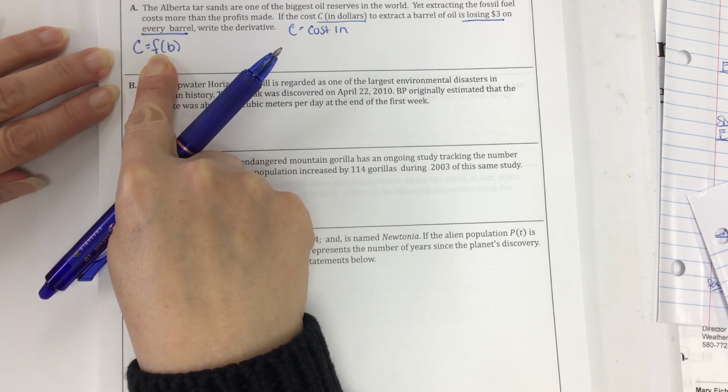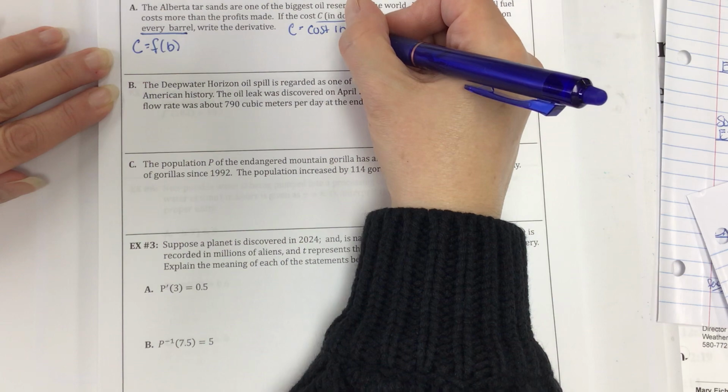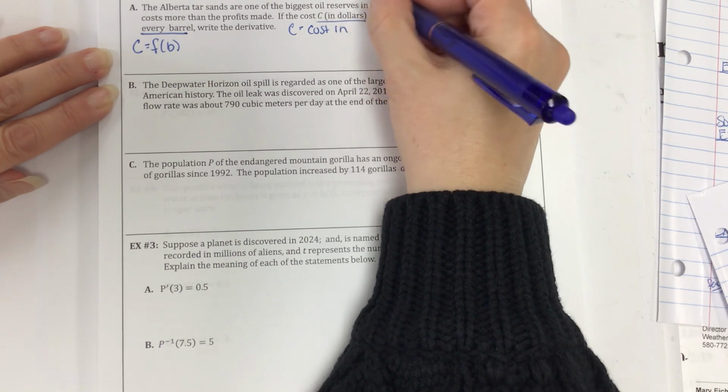Oh, C is replacing Y, never mind. So it would be d of C over something though, right? dC over dB. Is that what you said? Yeah. Okay. The cost in dollars, right?